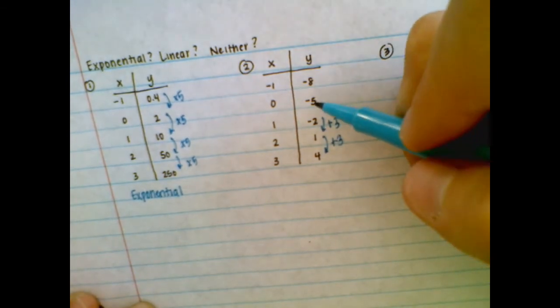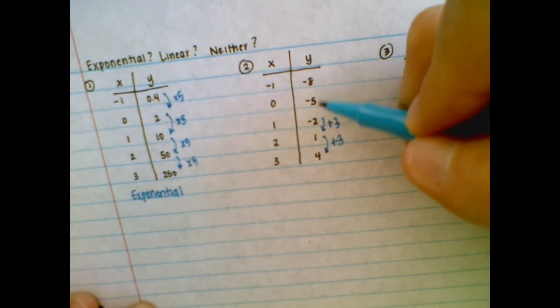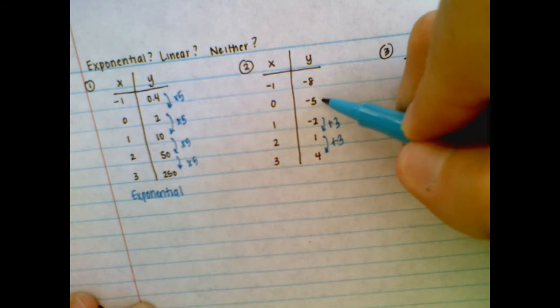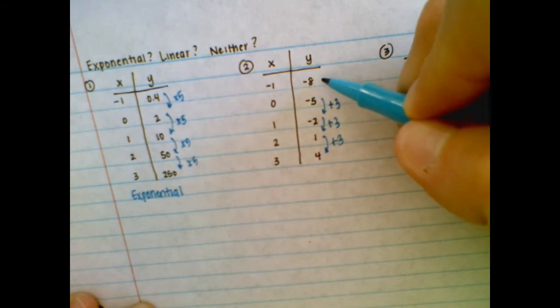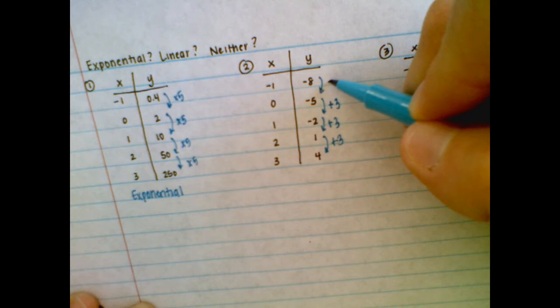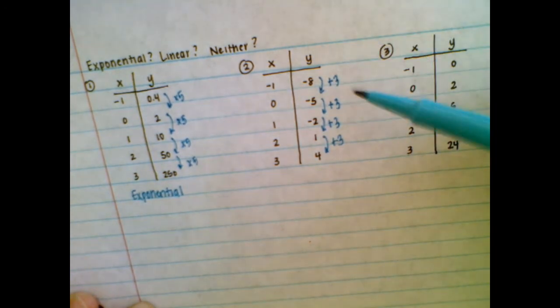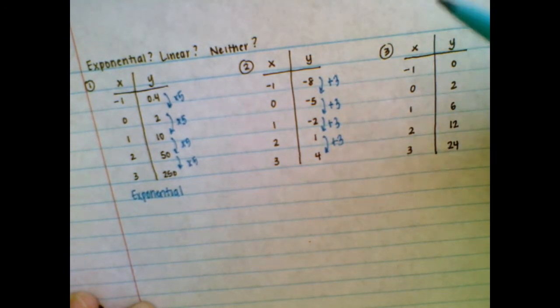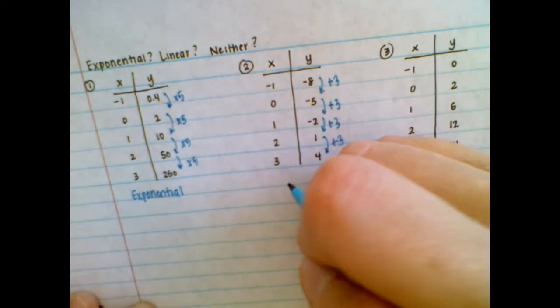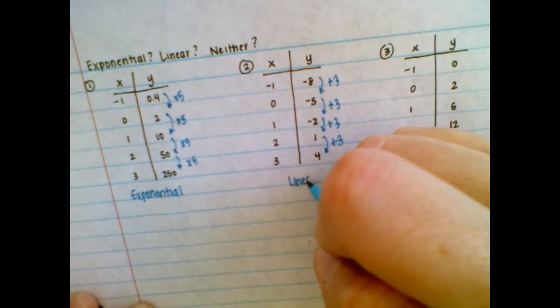I'm going to work my way backwards and say, does this fit for all of these pairs of numbers? From -5 to -2, I'd be adding 3. And to get from -8 to -5, I would be adding 3. So since all of these numbers are adding by the same value, this is actually a linear function.